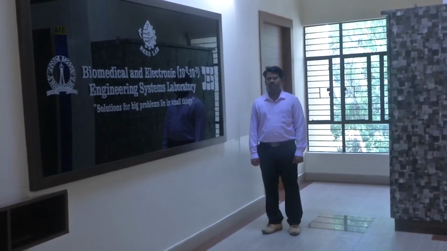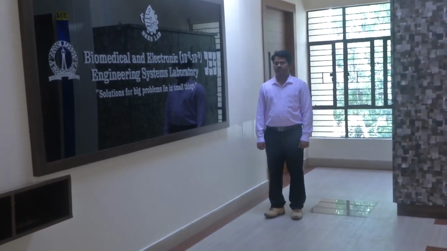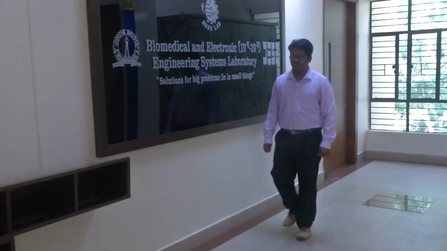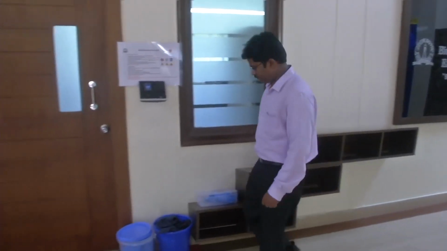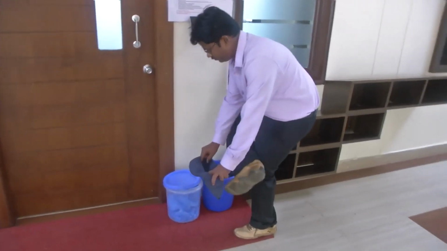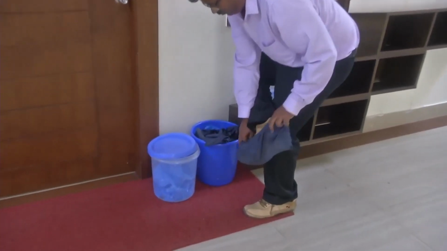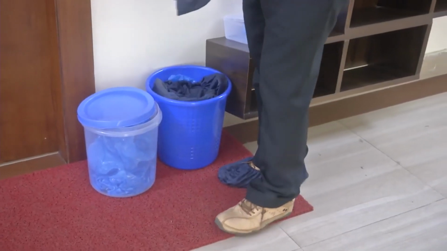So now we have a visiting scholar who wants to use the facility here. As you can see, he would like to use the clean room for his purpose. So now he would enter the clean room. So he is Professor Shivshankar from KLE Technology University, a visiting scholar here in DESE. So now even before he enters the clean room, let us see the procedure he follows.